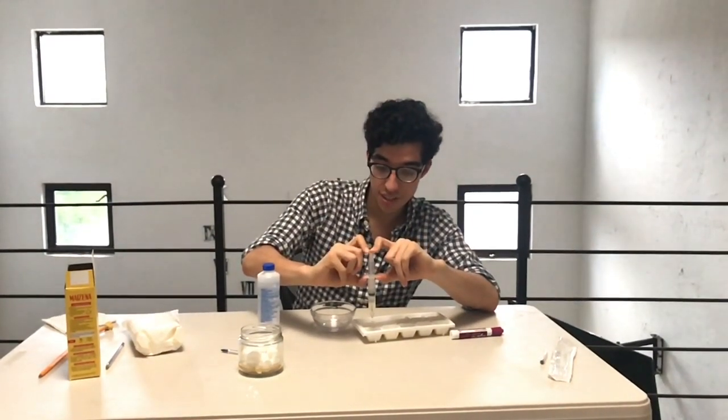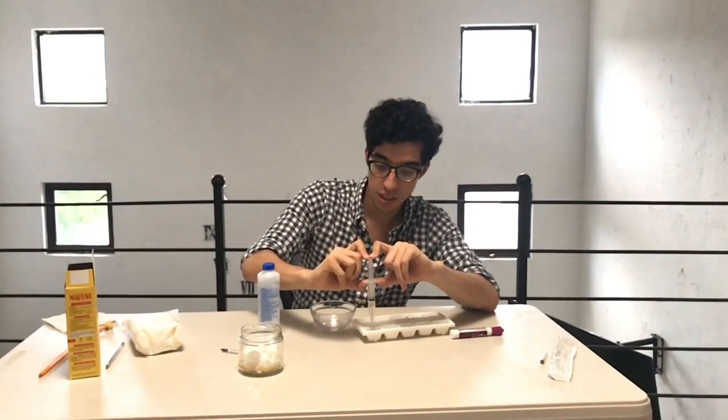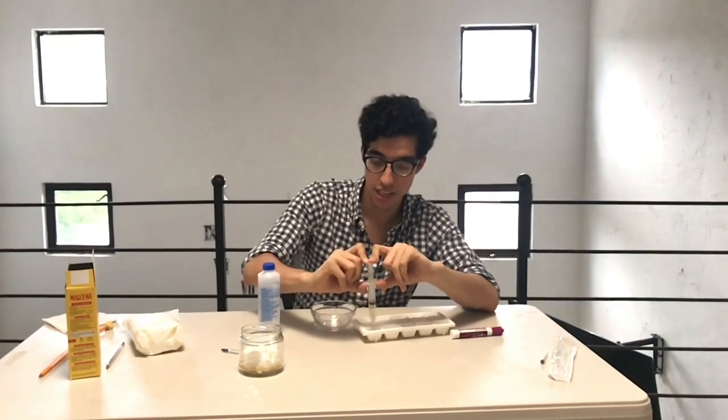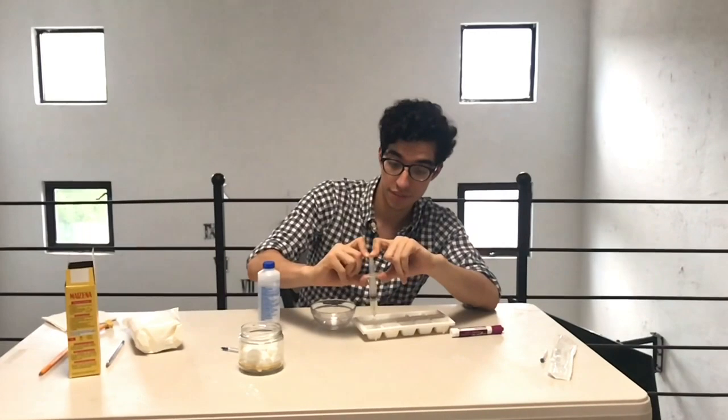Once you start this step, your stationary phase must not dry. Take that into account because it's a very specific step and it's pretty important.